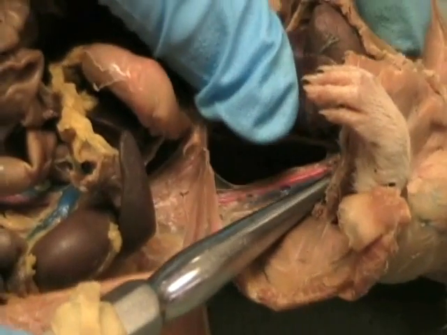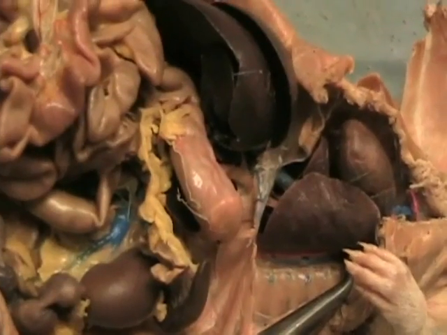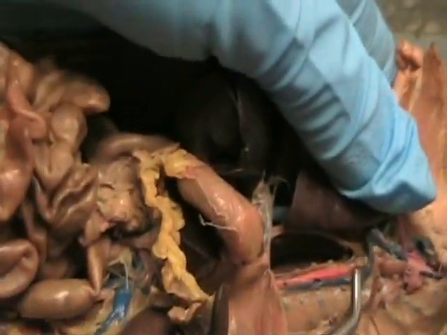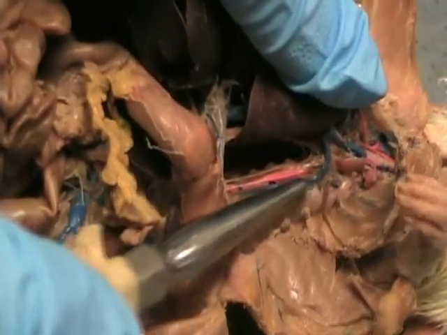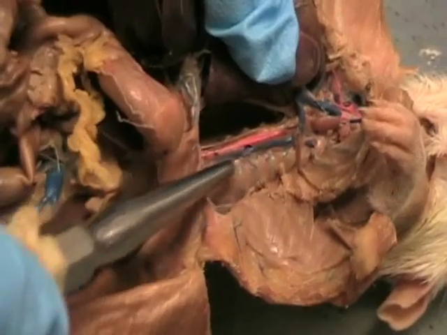This is the left azygos, also called the hemiazygos. It's not on this diagram because I only have arteries on there, but it runs right along the back, and the reason it's called left or the hemiazygos is because you only find it on the left side.